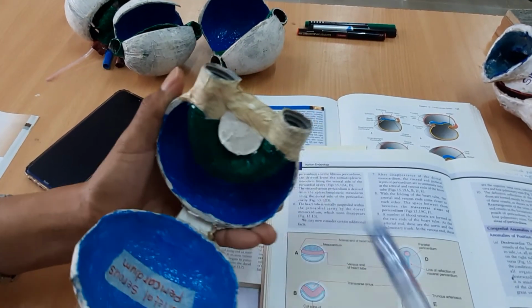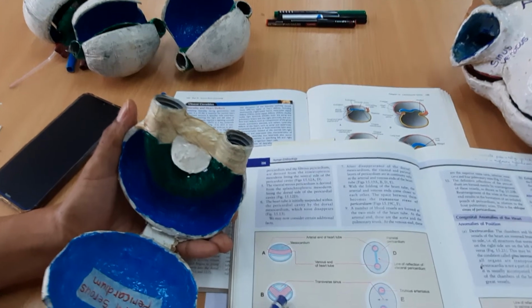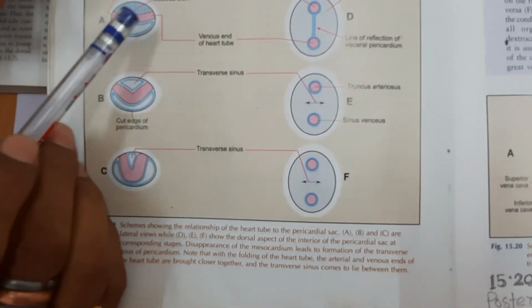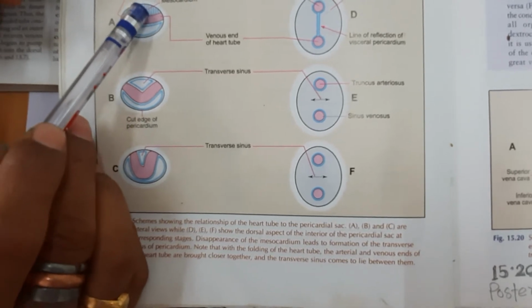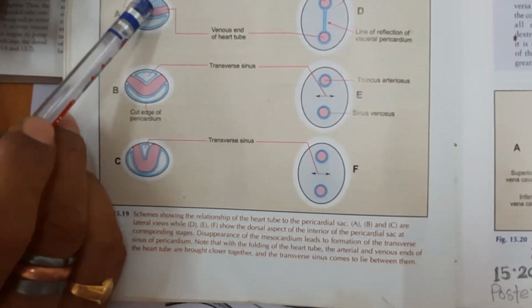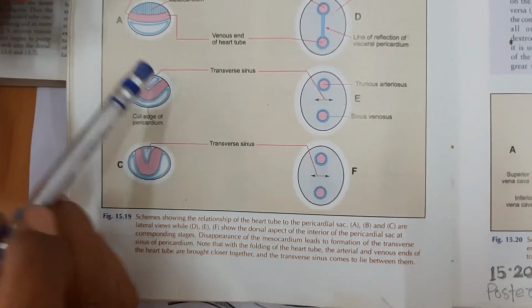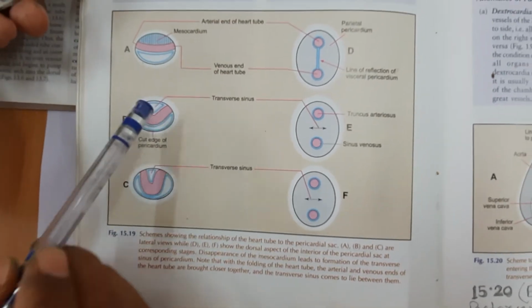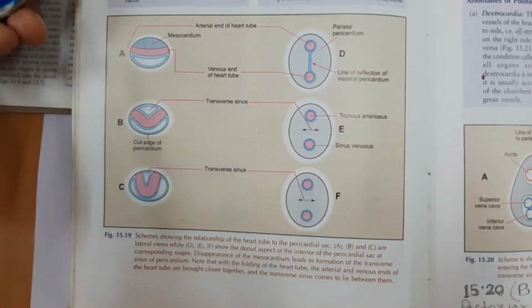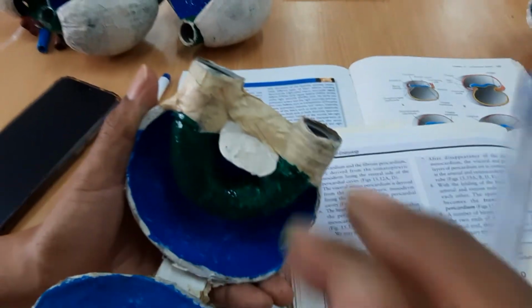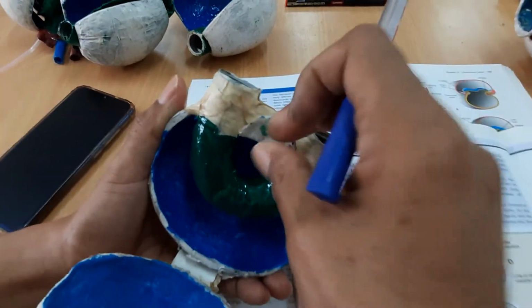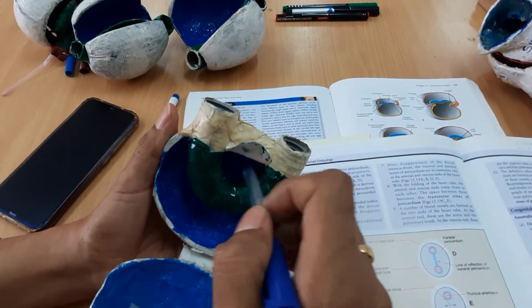This mesocardium will degenerate. In this picture, what happened? This part will be mesocardium. This mesocardium will be degenerated, and after degeneration, there will be a hole. This hole is called the transverse sinus. So in this picture, this one will be the transverse sinus.